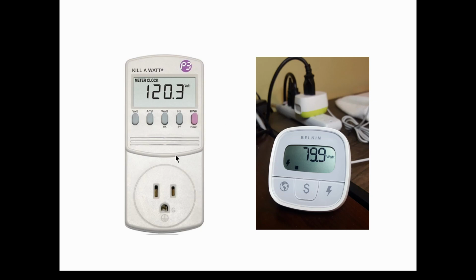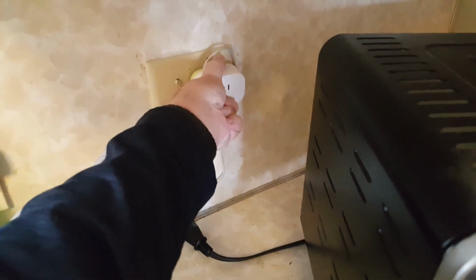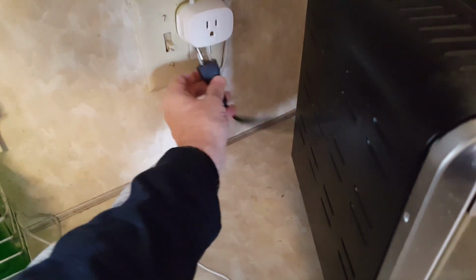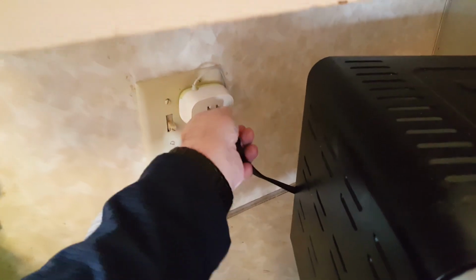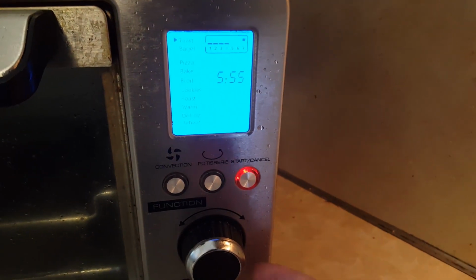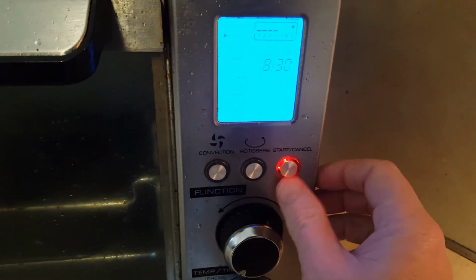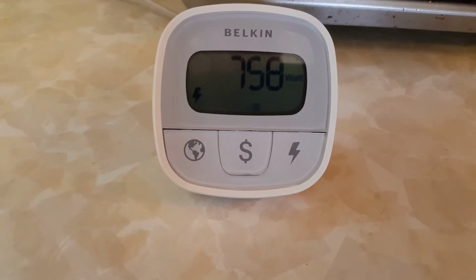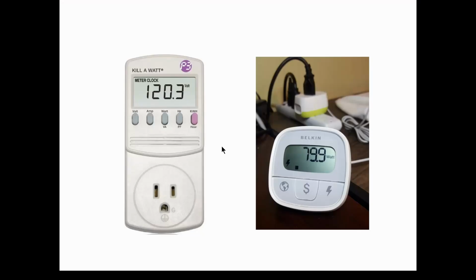Now, using these things is very, very easy to do. It basically gets plugged in between your device and the wall outlet. So what you do is you just unplug your appliance from the wall, plug in, like in this case, I have a socket that I'm plugging in, or you plug in the device itself, plug that into the wall, and then plug your appliance into the device, and it will automatically read once you power on the device. As you can see in this case, I power on a toaster oven, and it will automatically read how much power is being used. In this case, 760 watts after I turn on my toaster oven.